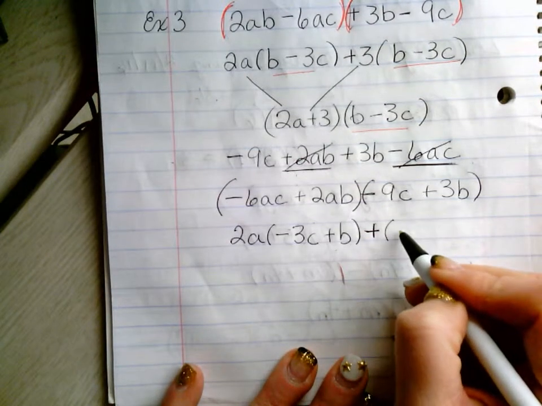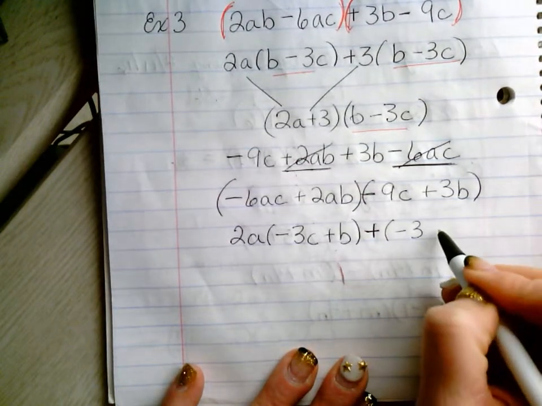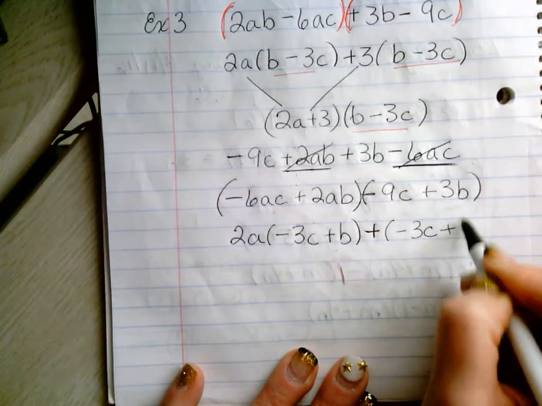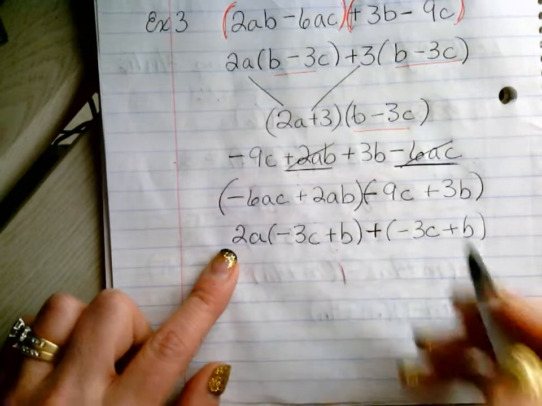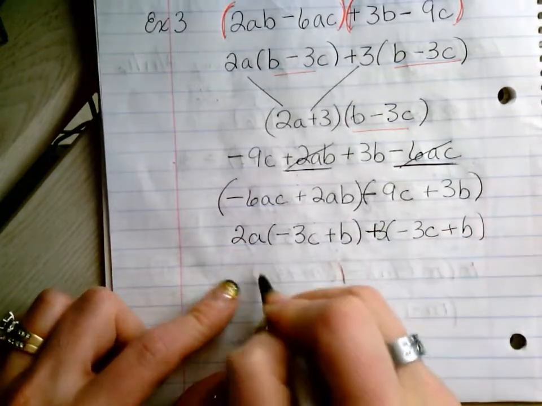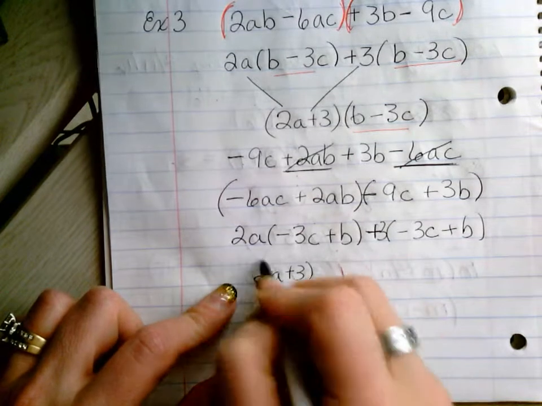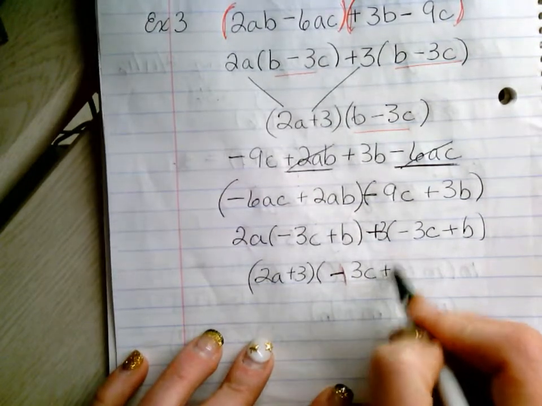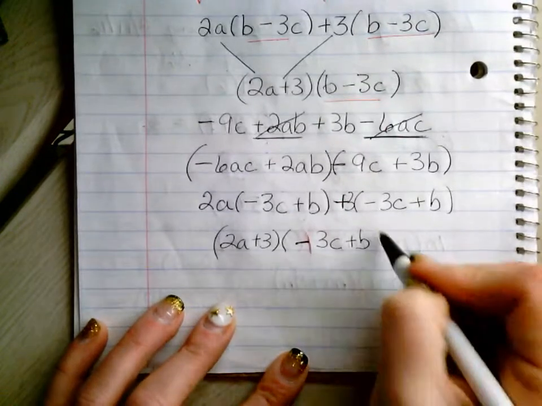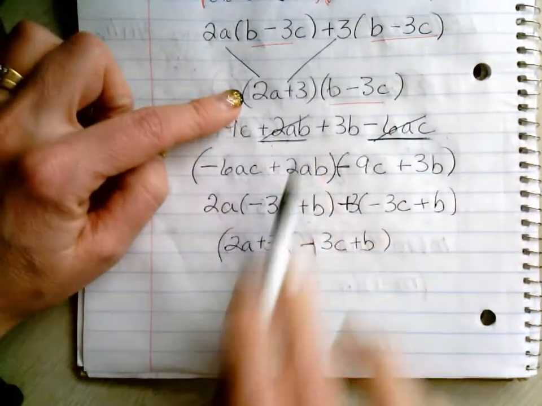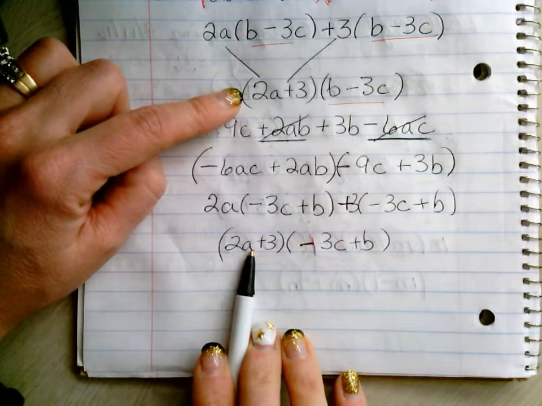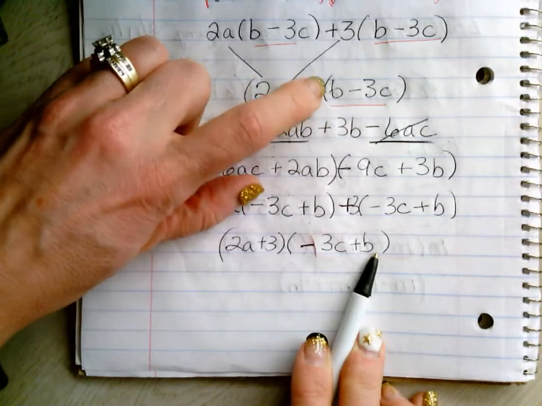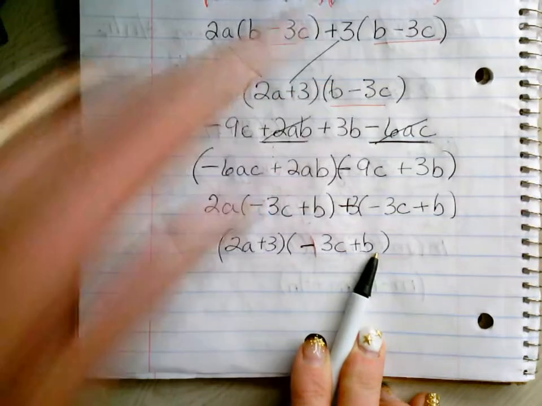Positive 3, negative 3c plus b. 2a, shoot, I didn't write it. 2a plus 3 are both being multiplied by negative 3c plus b. Isn't that the exact same thing as the thing above? 2a plus 3 is the same as 2a plus 3. Negative 3c plus b is the same as b minus 3c.